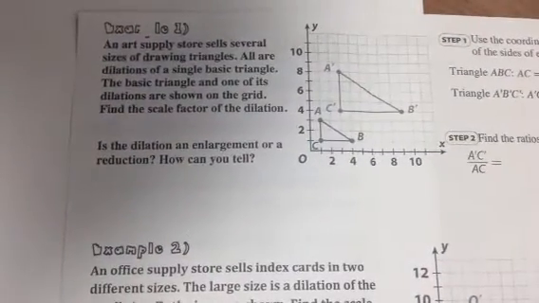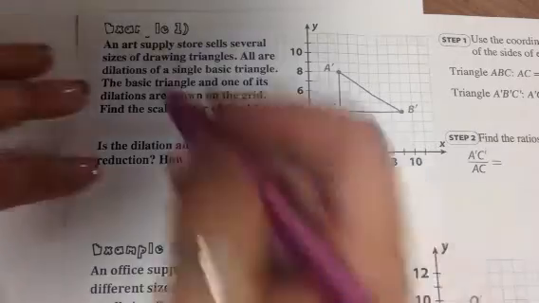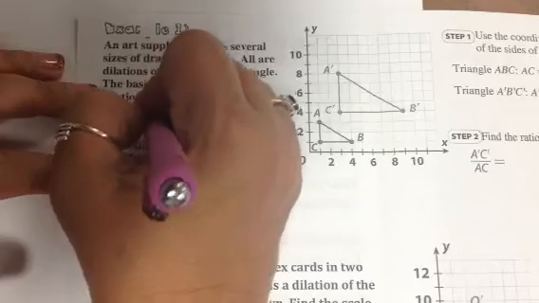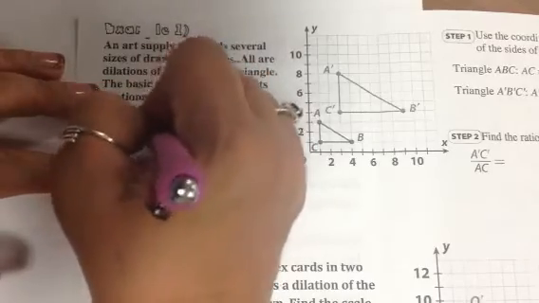And the first thing we're going to look at is this art supply store. And they are selling different sizes of triangles. All of the triangles are dilations of a single basic triangle. The basic triangle and its dilations are shown on the grid. It wants us to find the scale factor. Here's what I want you to remember about scale factor. Your scale factor is always your new over your old.